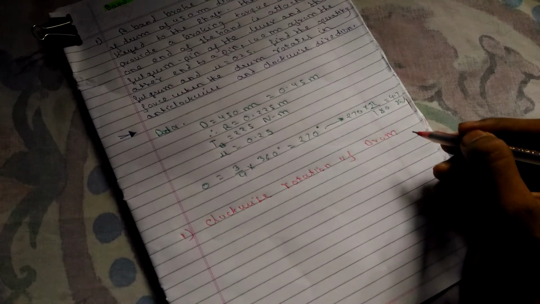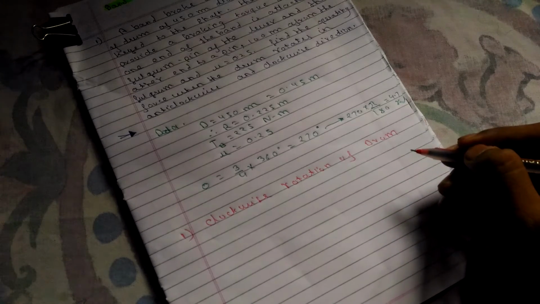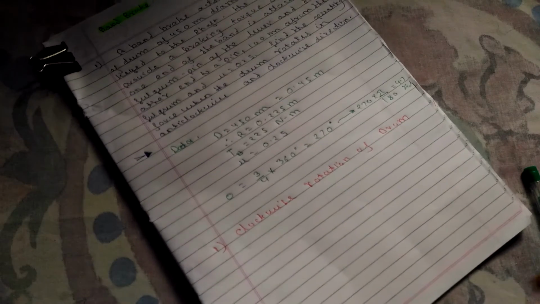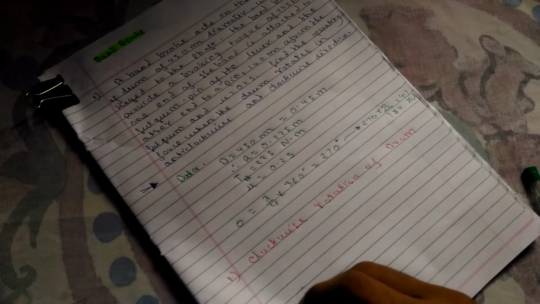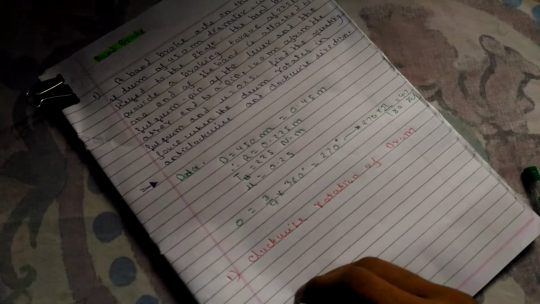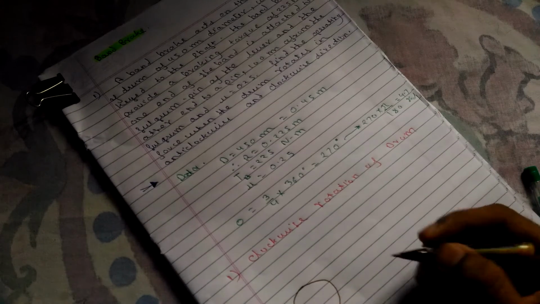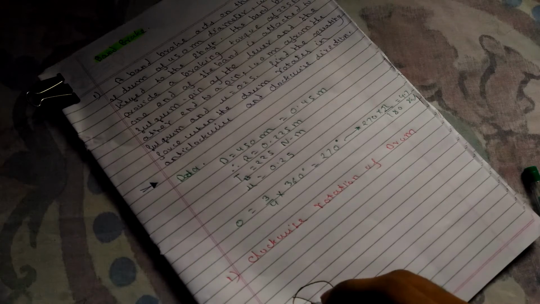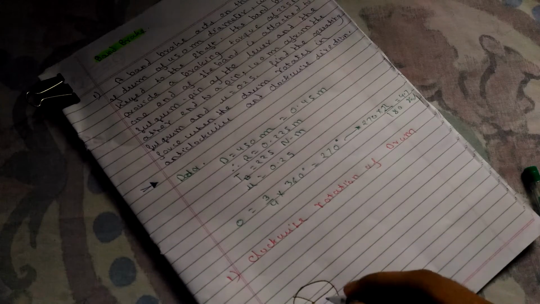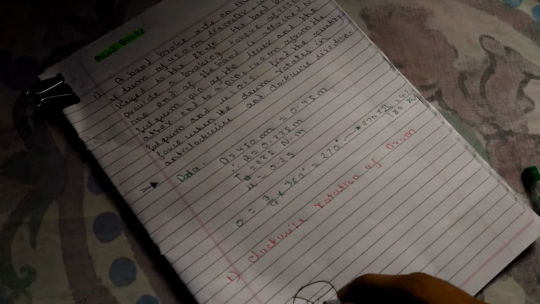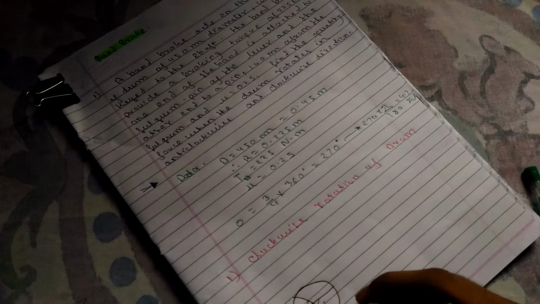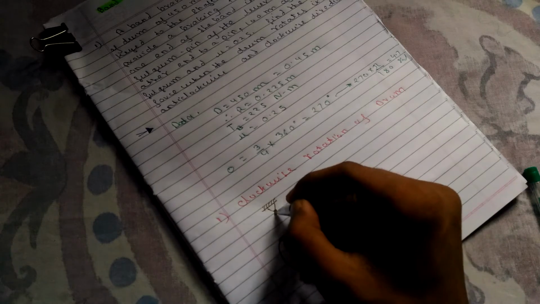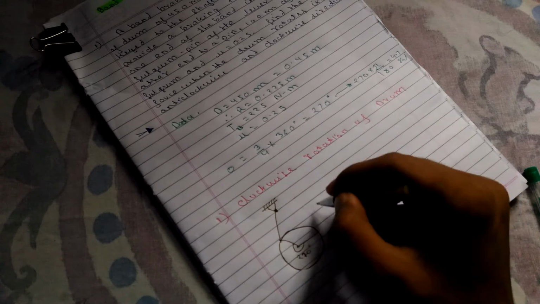So drawing the corresponding diagram, here it is a drum with center and the contact surface, that is 270 degree, as per the question.